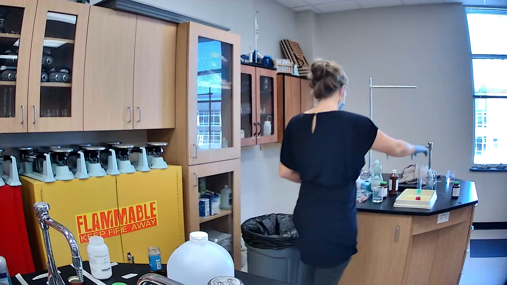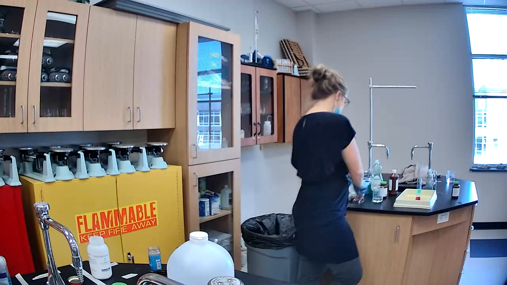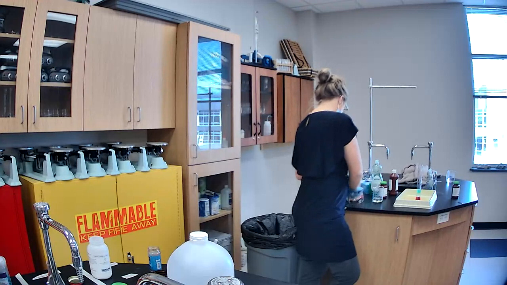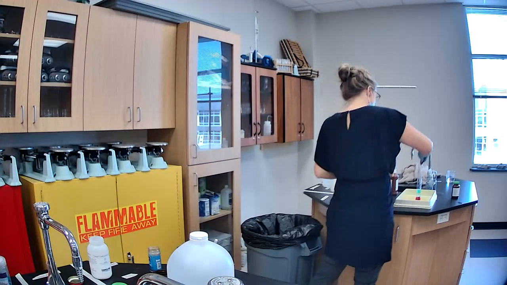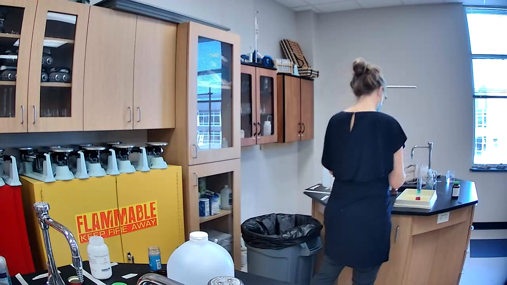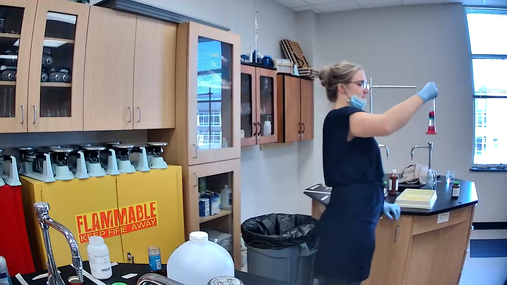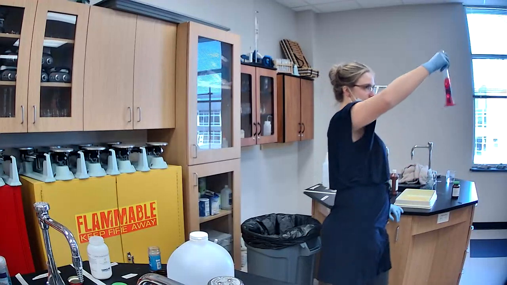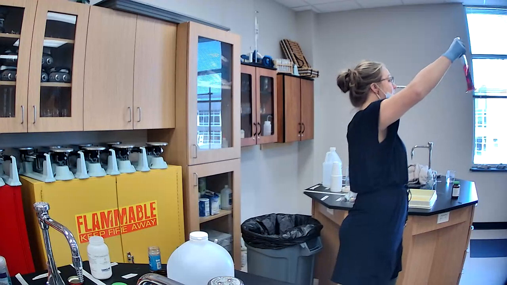Wyatt, pick a color. Green, red, or yellow? Red? Okay. We're going to add our squirt of food coloring here. Now, we want to mix it up. So again, hydrogen peroxide, soap, and food coloring.